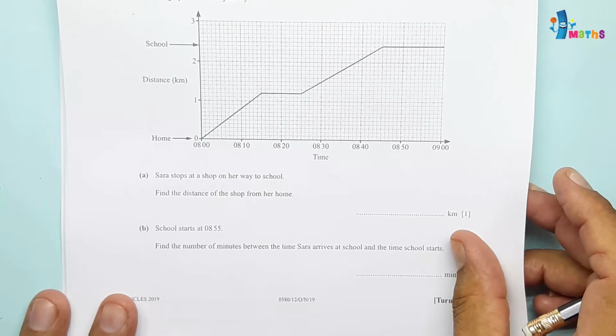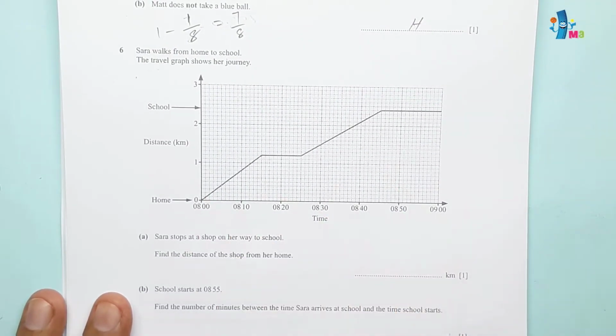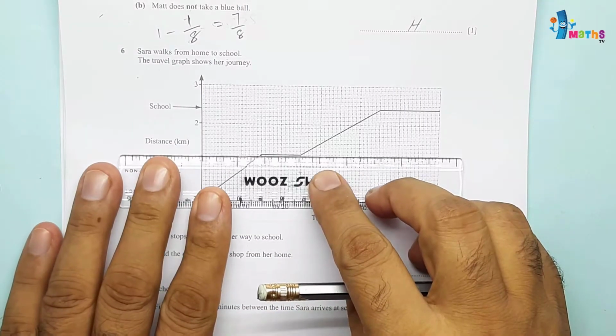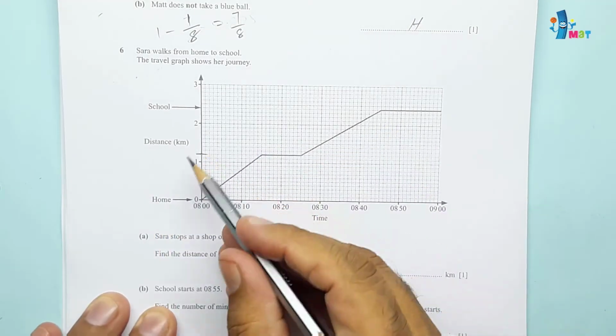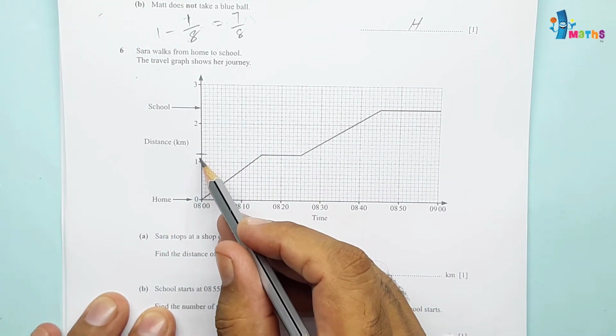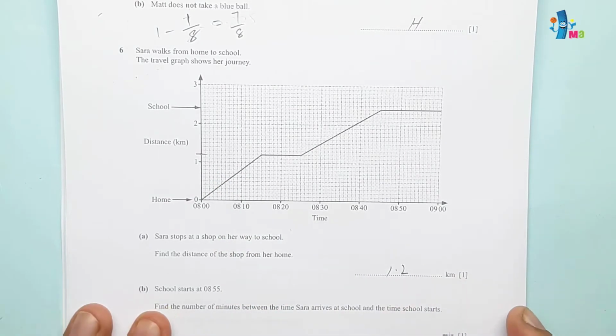Find the distance of the shop from her home. We can check the distance over here. This mark is 1.2 kilometers. So we can write 1.2 kilometers.